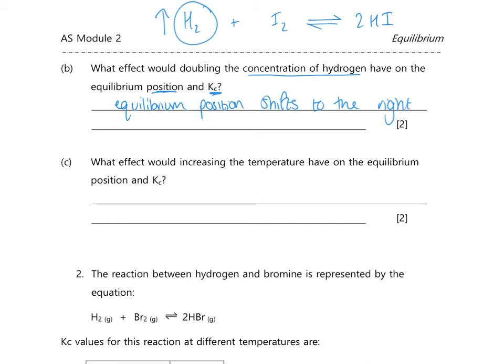Okay, then we also have to say the effect on the value of Kc. But remember that the value of Kc is only affected by temperature. So the value of Kc is not affected.